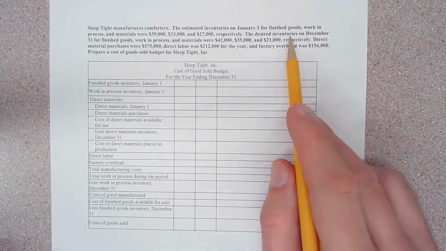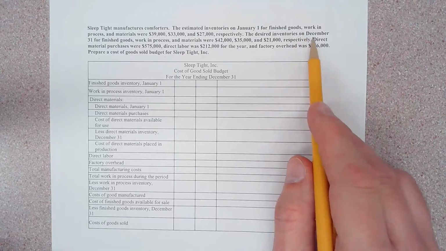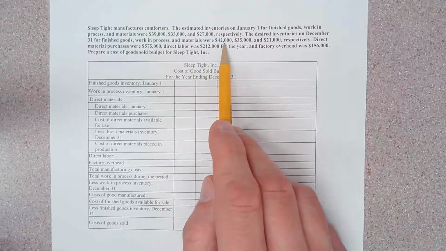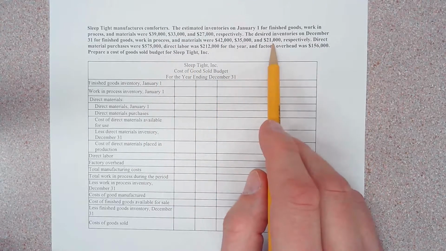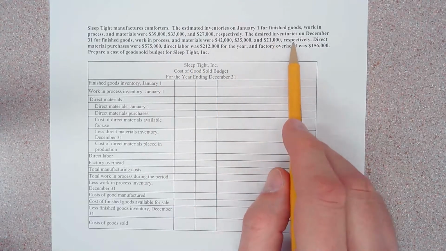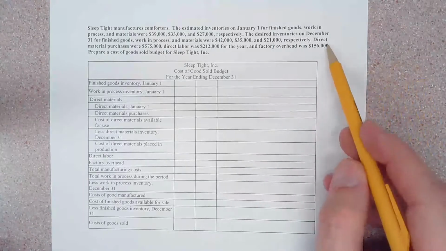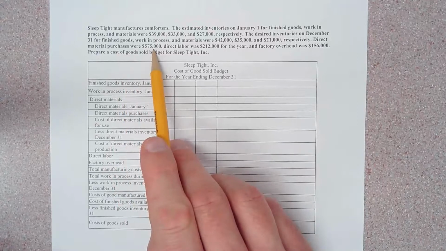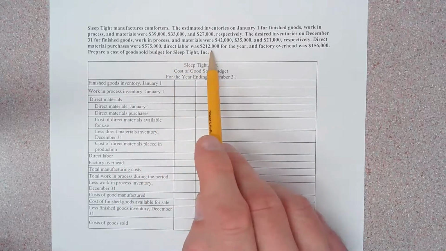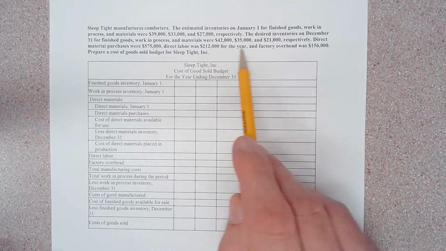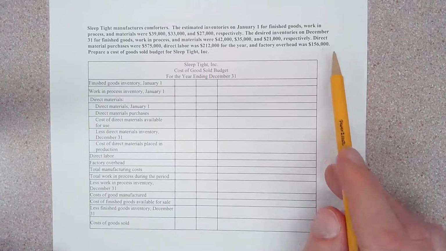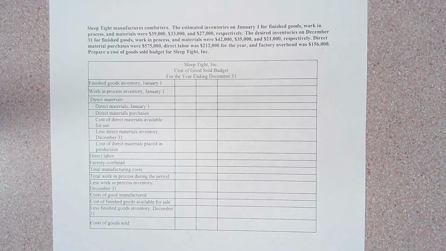The desired ending inventories on December 31st for finished goods, work in process, and materials were $42,000, $35,000, and $21,000 respectively. Further, direct material purchases were $575,000. Direct labor cost $212,000 for the year, and factory overhead was $156,000. Prepare a cost of goods sold budget for Sleep Tight Incorporated.